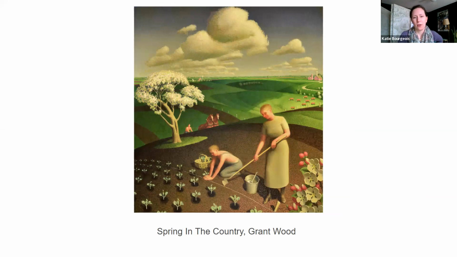Spring in the Country by Grant Wood. Planting crops. We also have these, looks like apple blossoms perhaps here in the foreground. Another flowering tree as well. And again, that yellowish green.